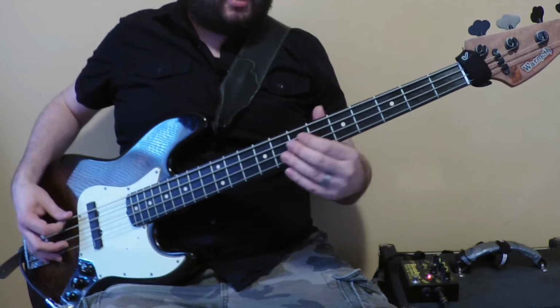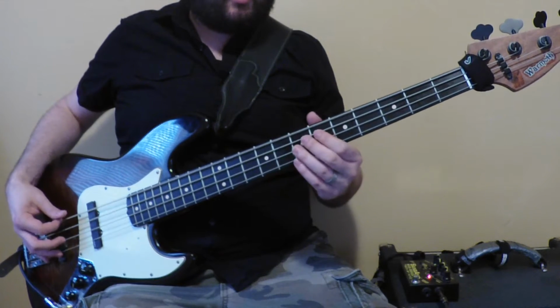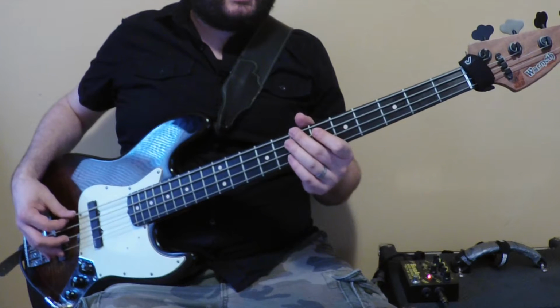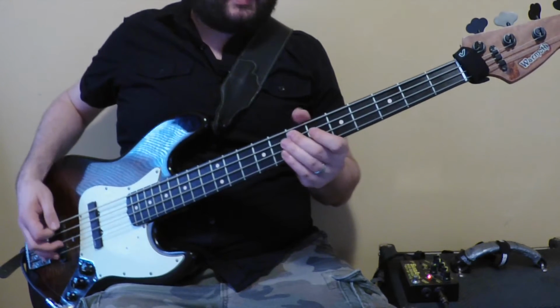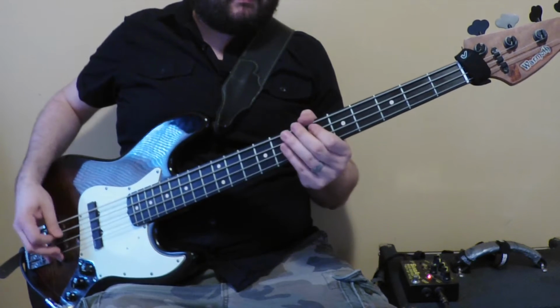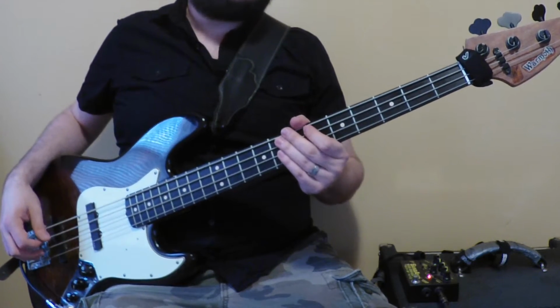So that's open, 7, 8, open, 6, 7, open, 7. Just even 8th notes there. And that's right with the guitar that follows along.